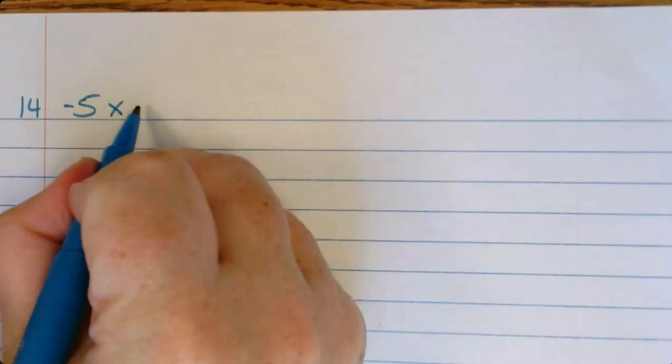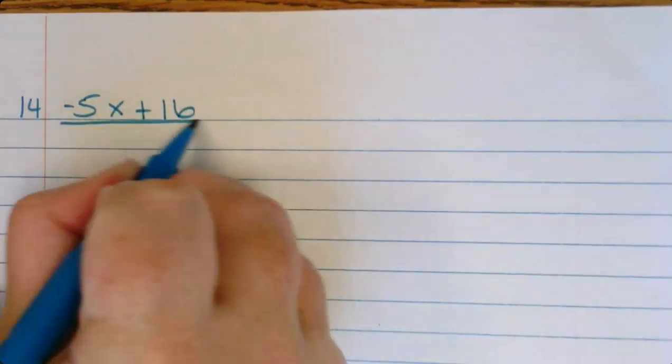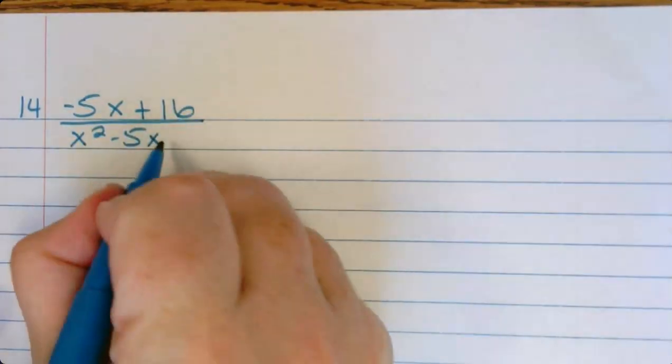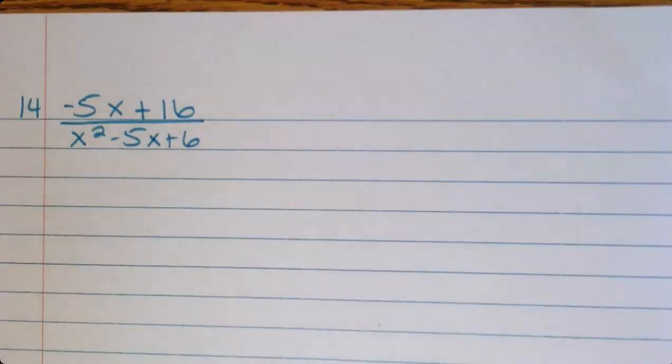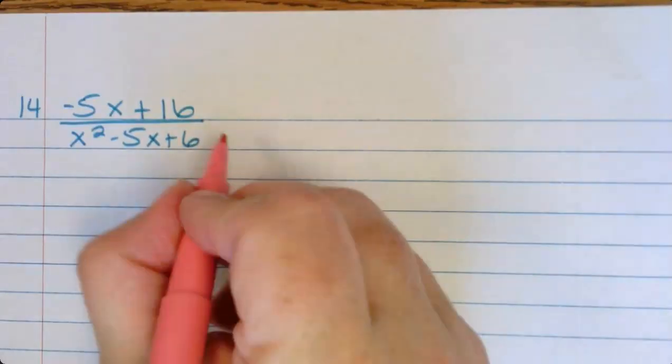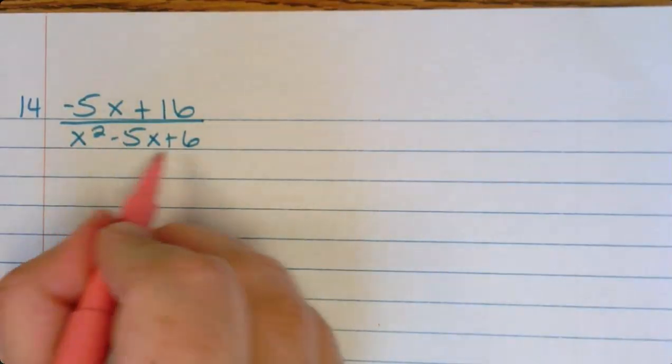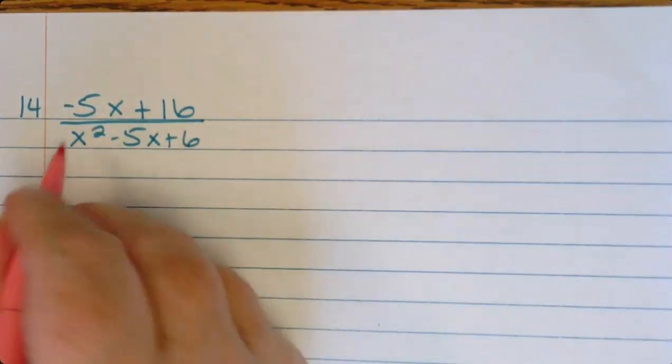Last one for this video, number 14. We're going to do the same thing. Negative 5x plus 16 over x squared minus 5x plus 6. Back to that bottom. What times what gives us 6 and adds to negative 5?